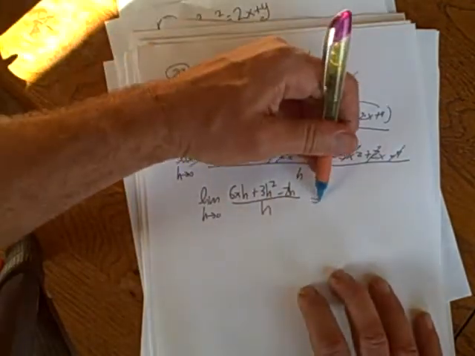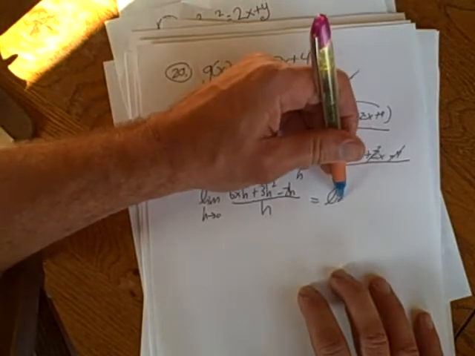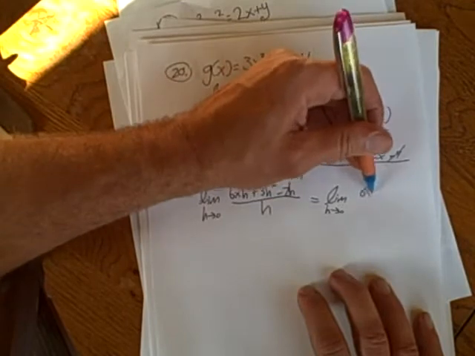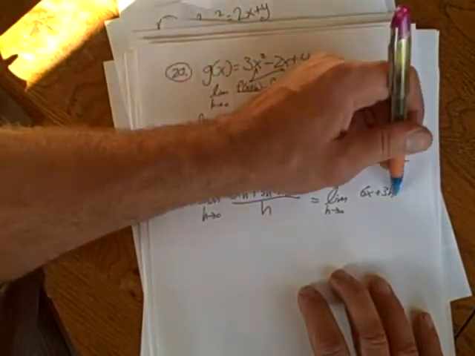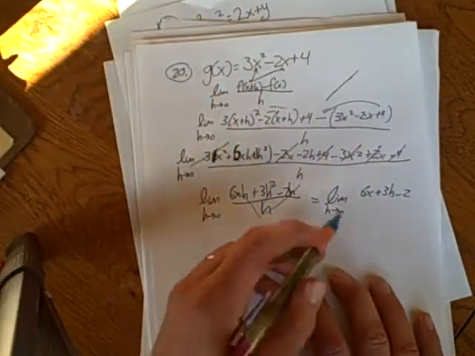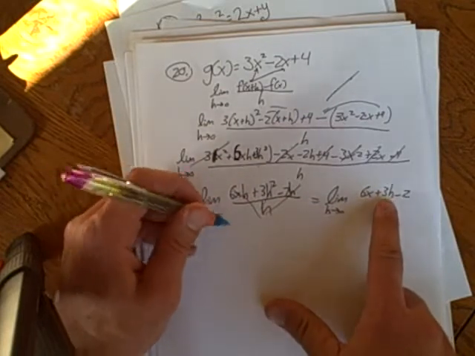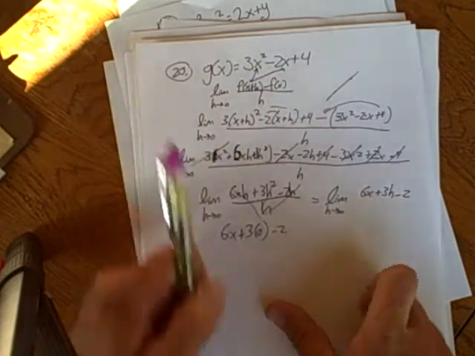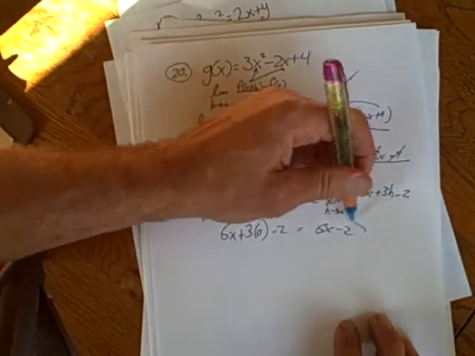Next thing I can do is divide out an h from everything. So the limit as h goes to 0 of 6x plus 3h minus 2, and that h just divided one of those h's out of each of those. And so notice I'm going to let h be 0, so now I can just substitute it in. I have 6x plus 3 times 0 minus 2. So it looks like that derivative is 6x minus 2.